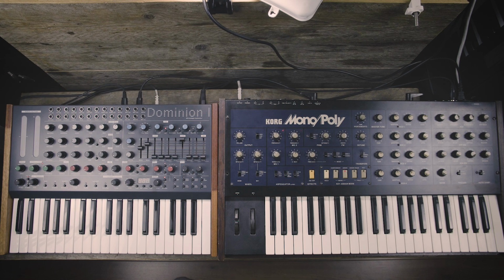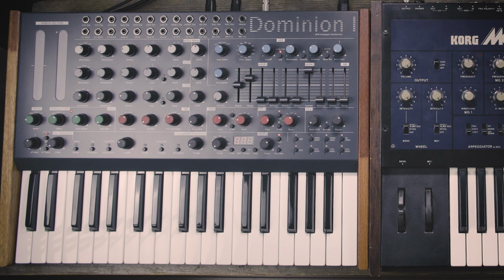My opinion is that the Monopoly's filter sounds more liquid, like a TB-303, a more acidy type of sound. For me, an analog filter's quality is the liquidity of the filter. I really like that type of sound. Let's crank up some oscillators as well.